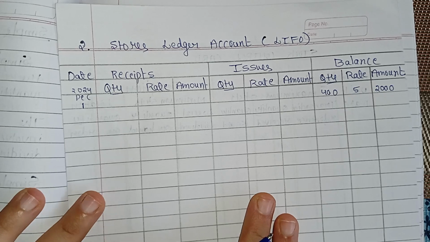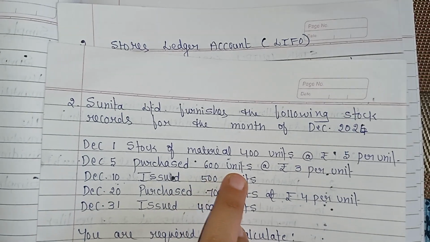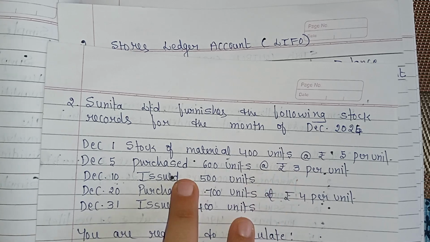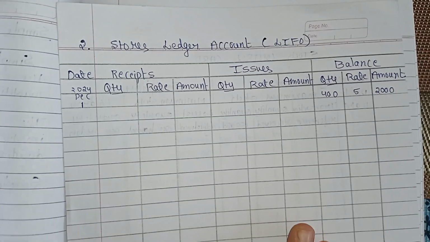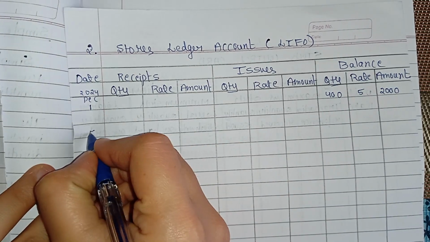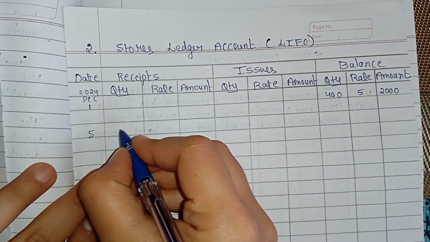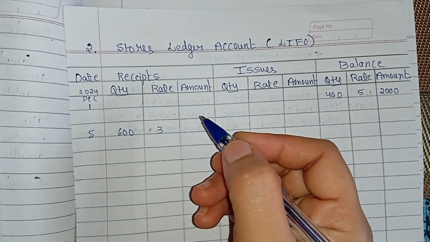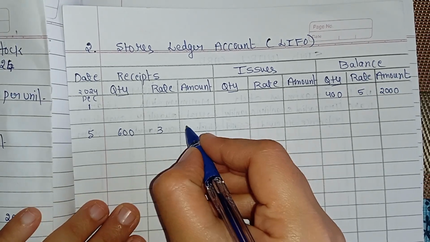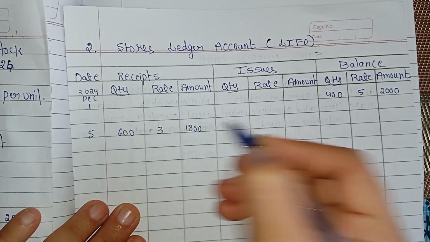Clear? And next, on December 5th purchased 600 units at rupees 3 per unit. Purchased means received, means here we need to go to the receipt column. On December 5th received 600 units at rupees 3 per unit, means 600 into 3, that is equal to 1800.